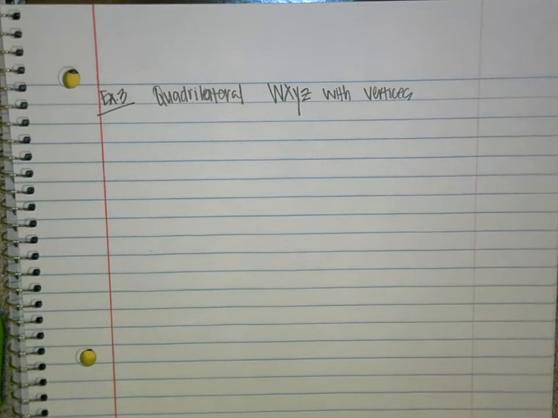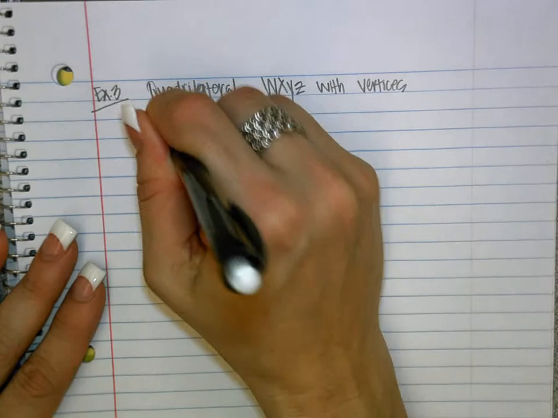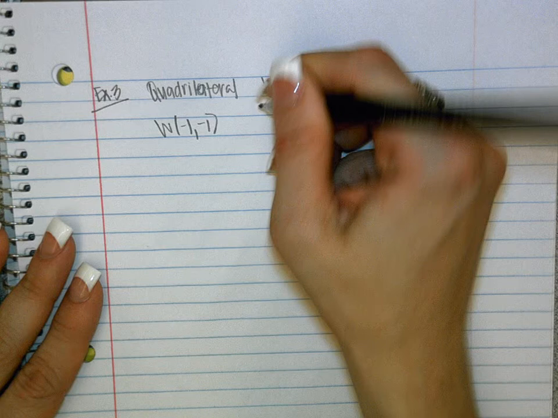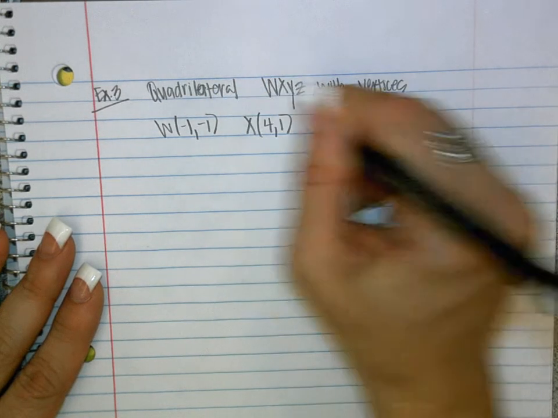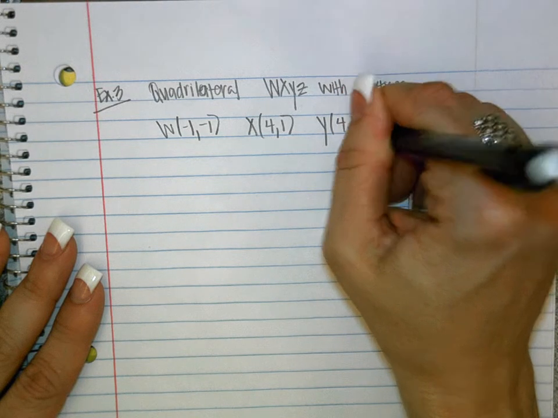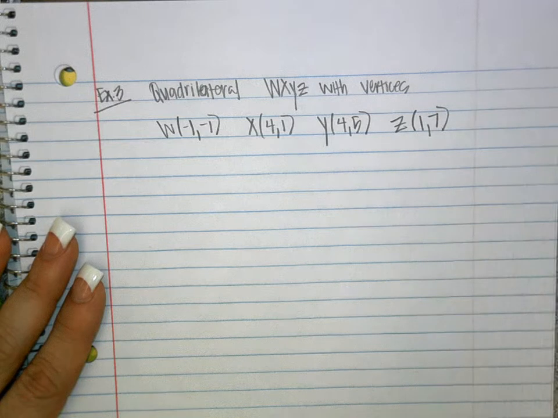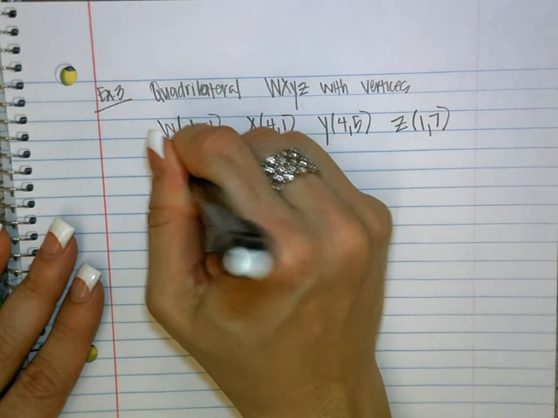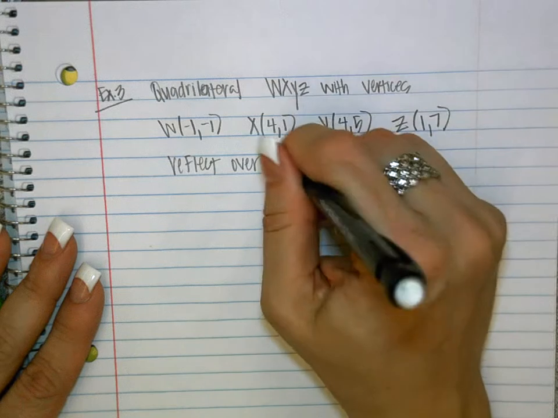Quadrilateral WXYZ with vertices W at -1, -1, X at 4, 1, Y at 4, 5, and Z at 1, 7. And this time I would like you to reflect over y equals 0.